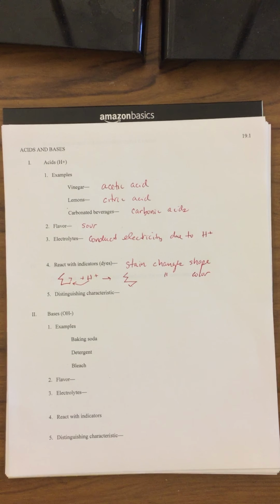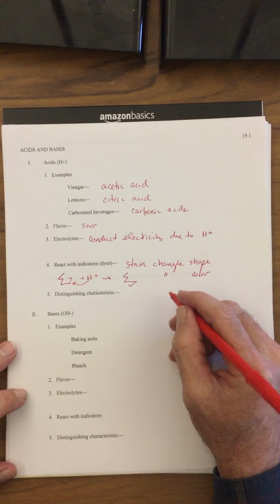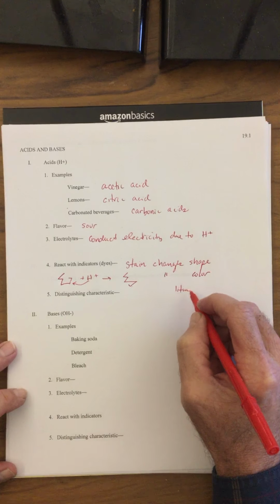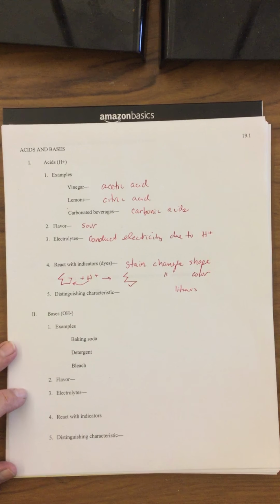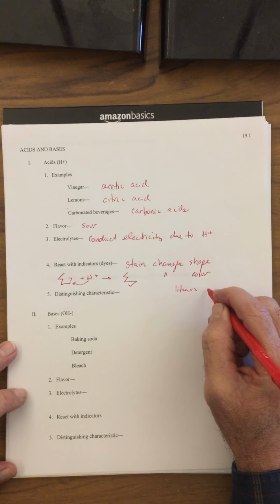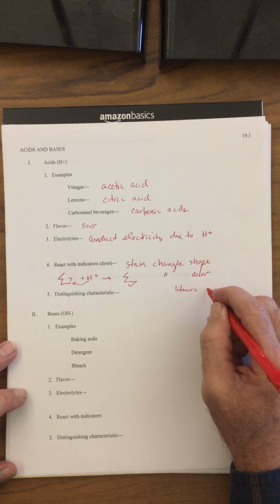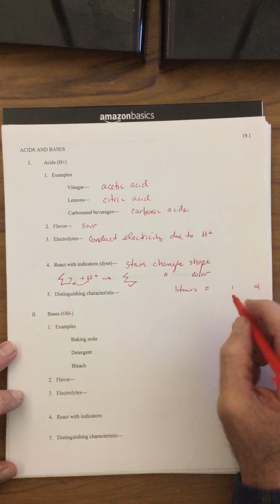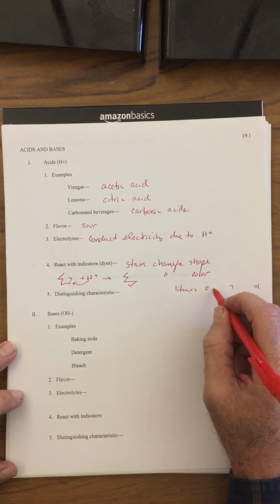So what is going on right here? Well, if you have the litmus paper, here's the litmus. If you remember the pH ranges, we did this on our household acids and bases, between 0 and 14. And again, 7 is right in the middle.